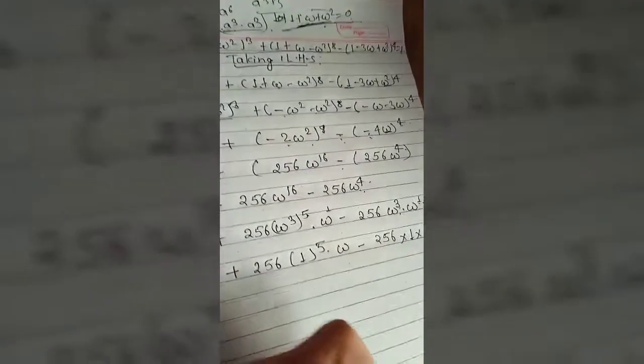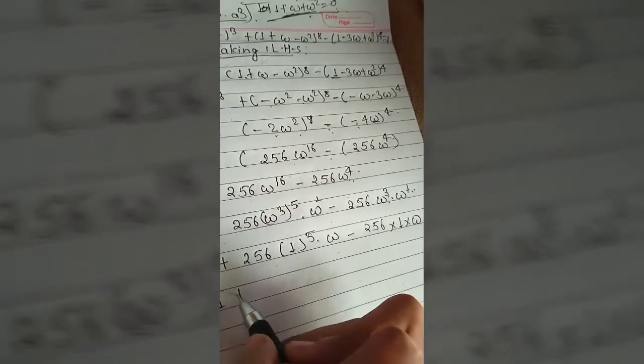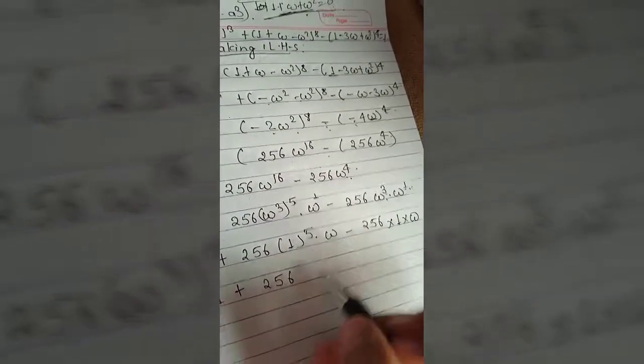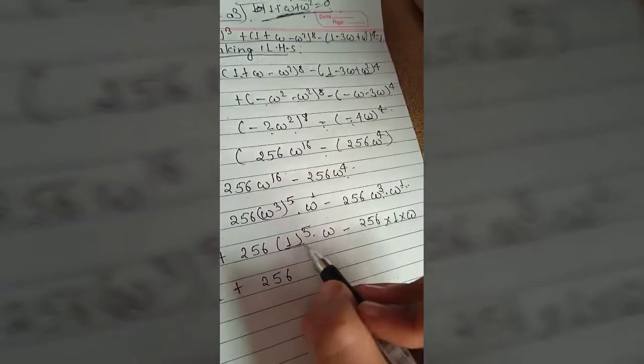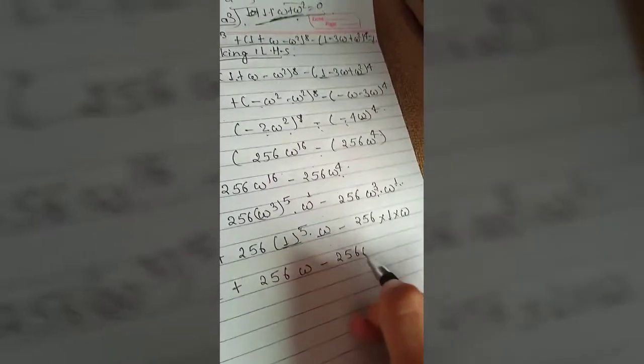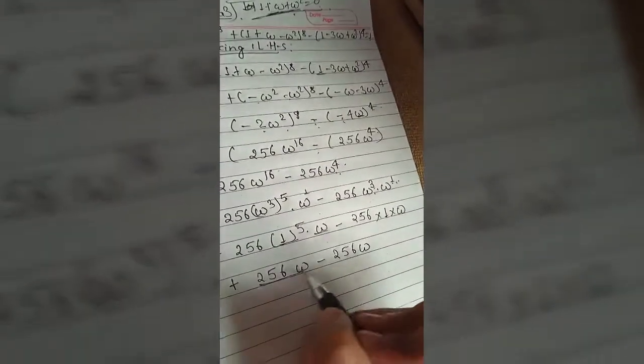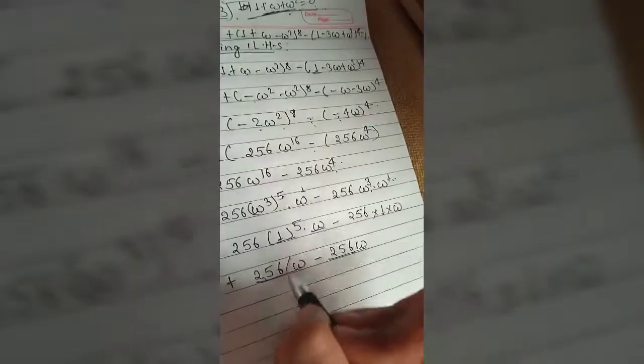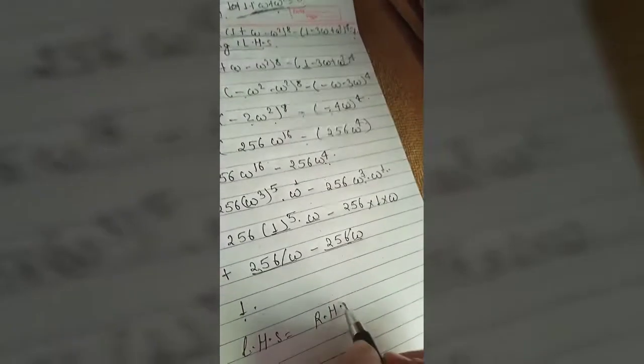Into 1, omega cube means 1, into omega, is equal to 1 plus 256 into omega, here omega remaining, omega minus 256 omega. Yes, 256 omega, here also plus minus cancel out, so 1 remaining. Therefore what we have to prove, 1, then after we simplify, the answer also comes 1. So therefore left hand side is equal to right hand side, proved.